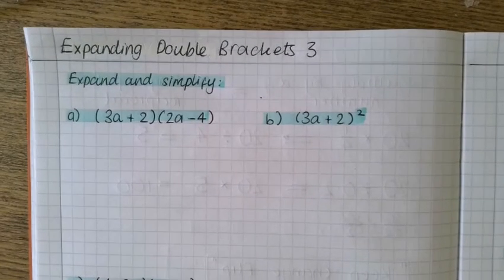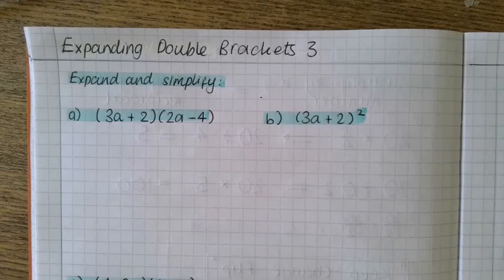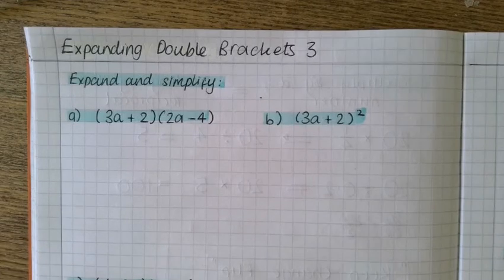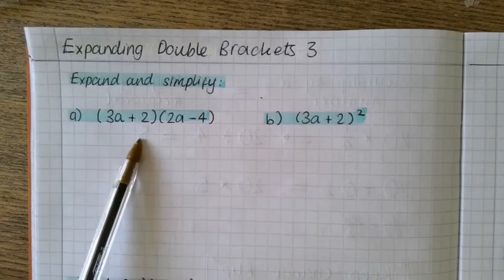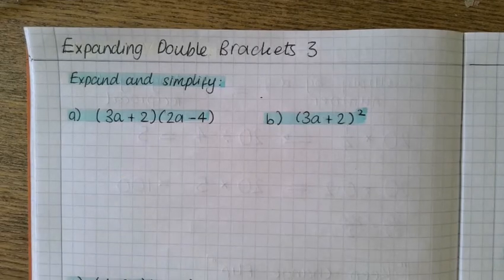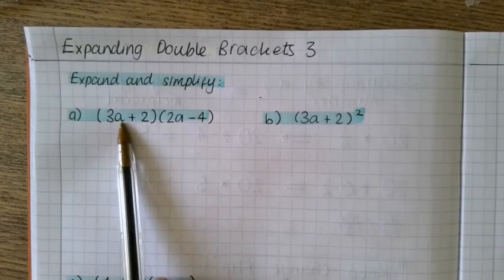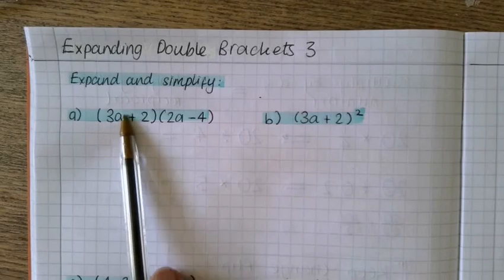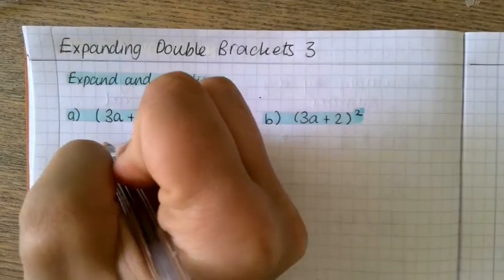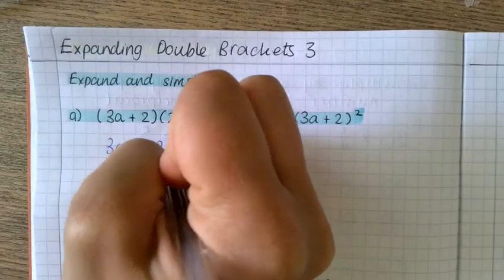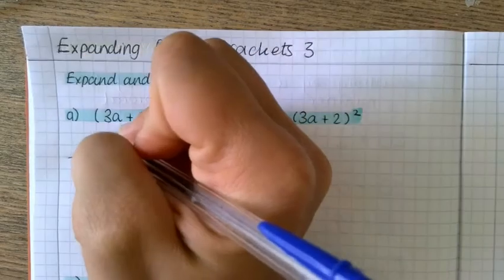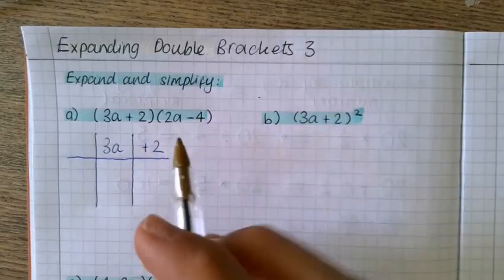Okay everyone, so this is our third lesson on expanding double brackets, and we're going to be expanding and simplifying some slightly trickier expressions, and we're still going to be using the grid method to help us. So in this first example, you'll notice that in the examples we do today, your variables, so your letters, will have a coefficient. So here we have 3a plus 2 multiplied by 2a subtract 4.